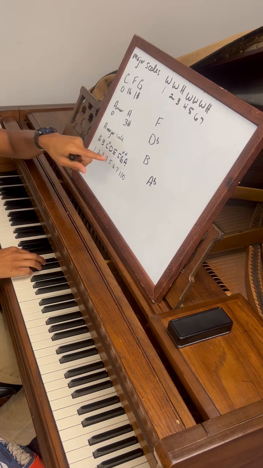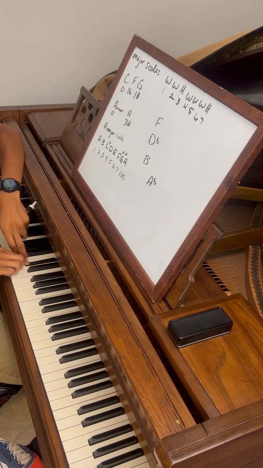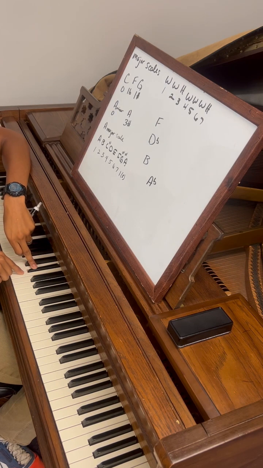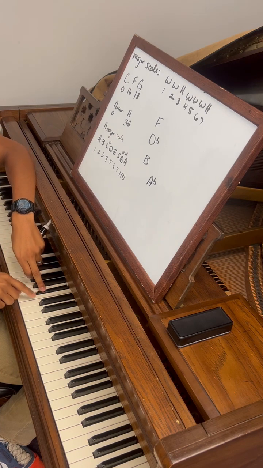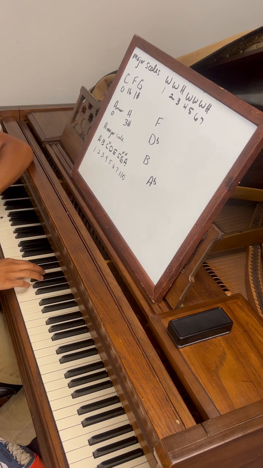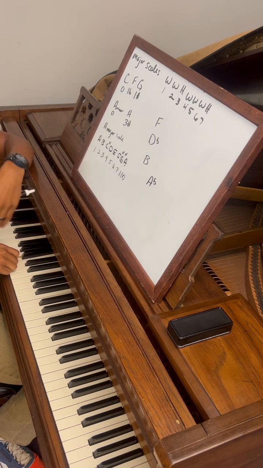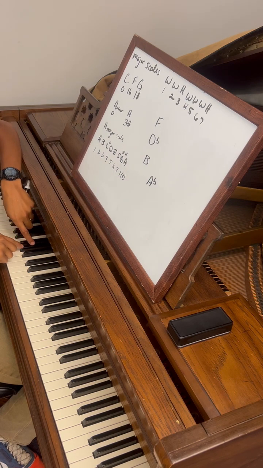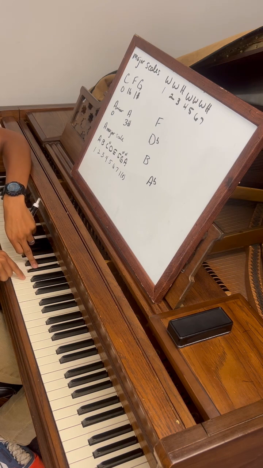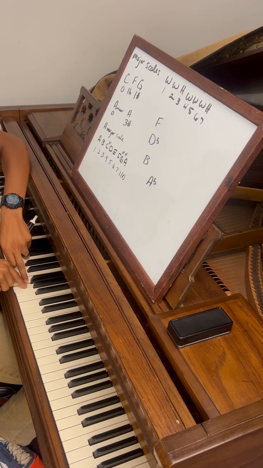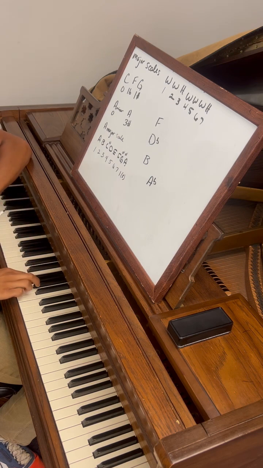happy, bright sound. If I start in B, whole step, need a half step, whole step, another whole step, then I need a half step. Got a major scale sound. Let's run through A flat really quickly. Start on A flat, end on A flat. Whole step, half step. We need a whole step, another whole step, another whole step, and finally our half step. Sorry about that.